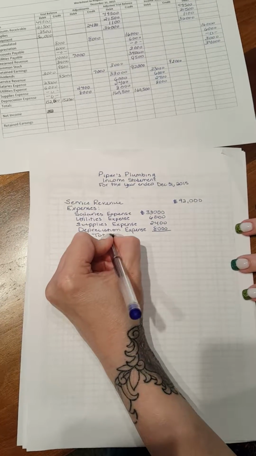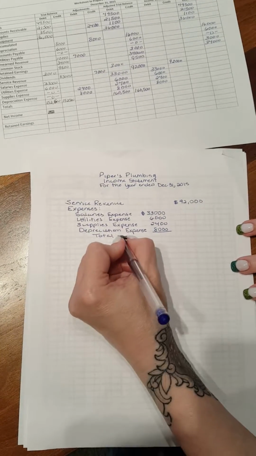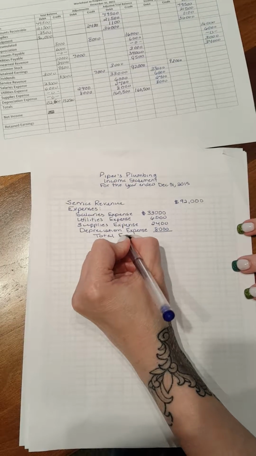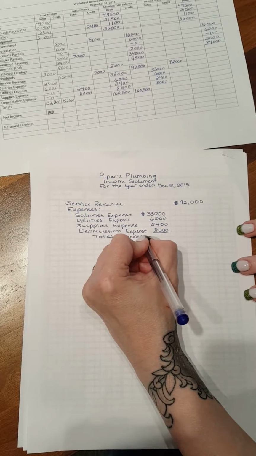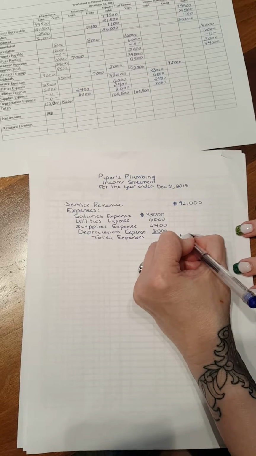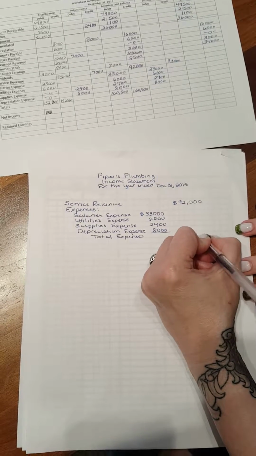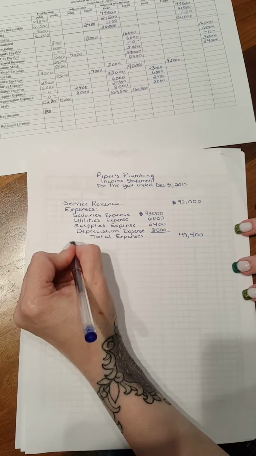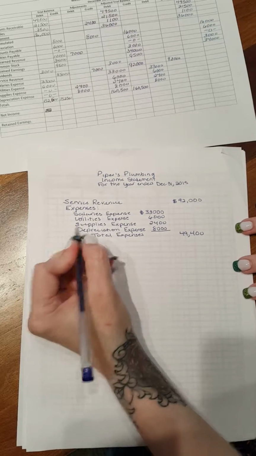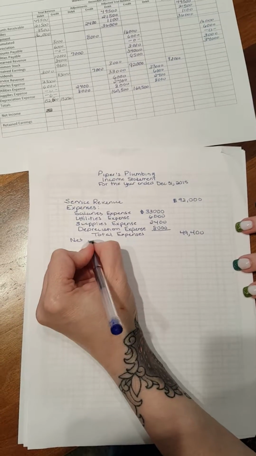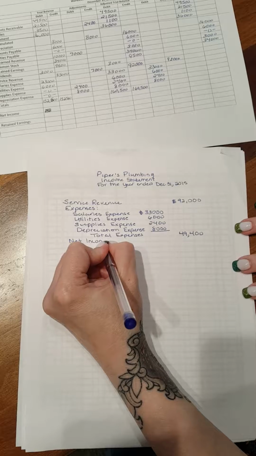We're going to put a line under that column of numbers and give us a total expense amount. Our total expenses are $49,400. And now I can calculate out net income. Because my expenses are less than my revenue, I'm going to have net income rather than a net loss.